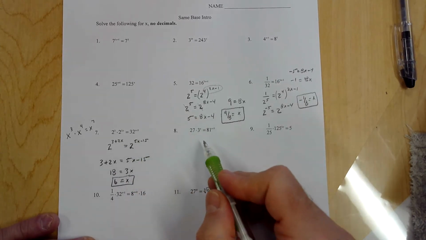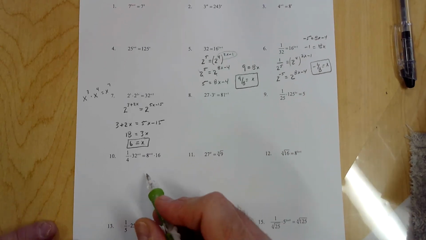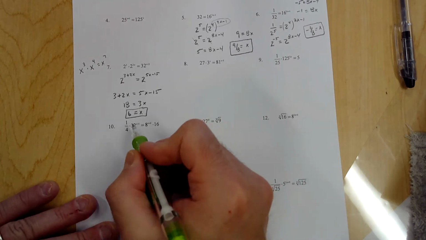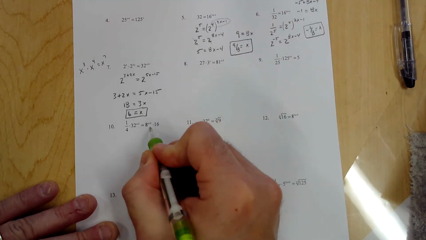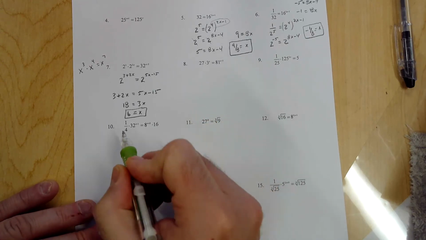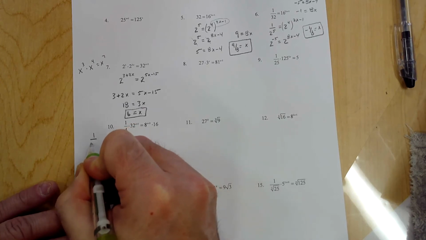Okay, so these are all the same type of problem there. Let's jump down to this one. Maybe it just looks a little yuckier. Number 10 here. So I see 4, 32, 8, and 16. Those are all going to be bases of 2's. So 4 I'm going to swap out with 2 squared.